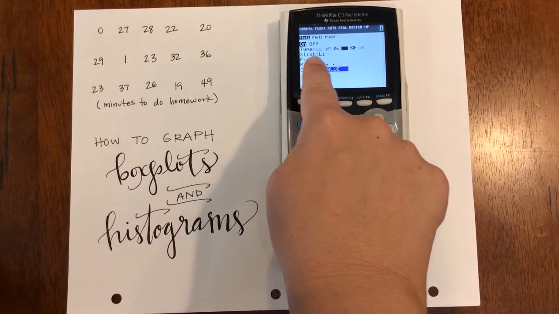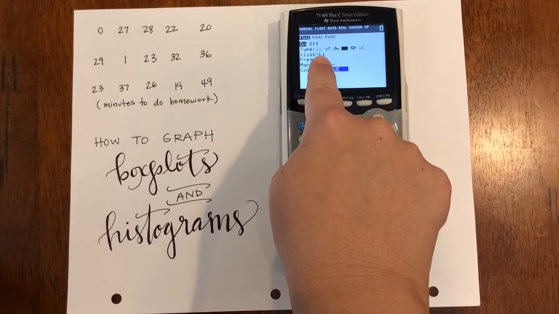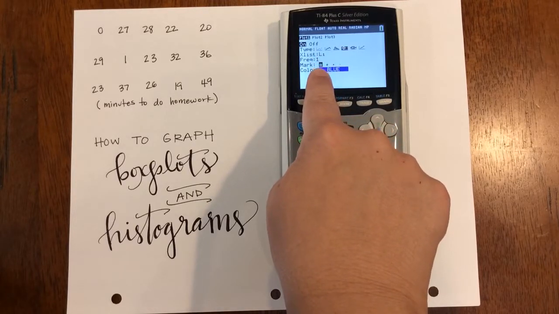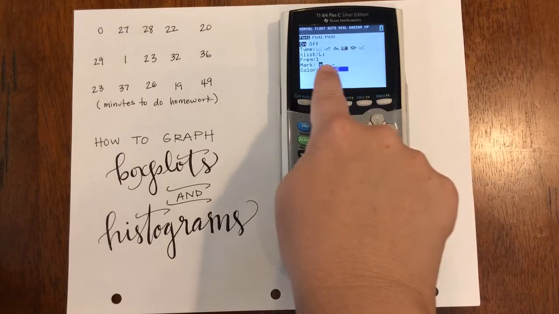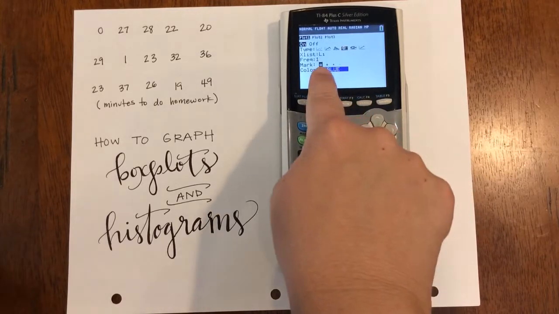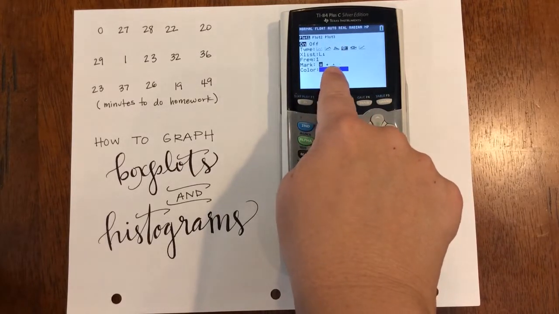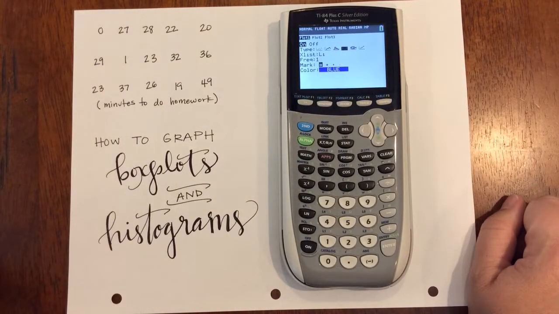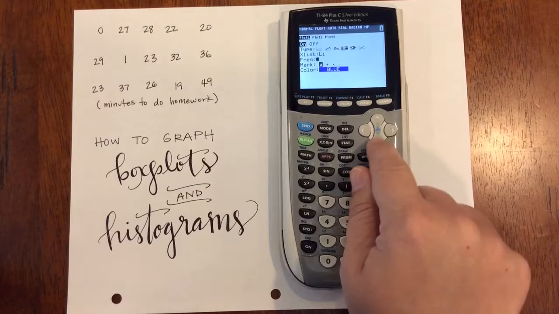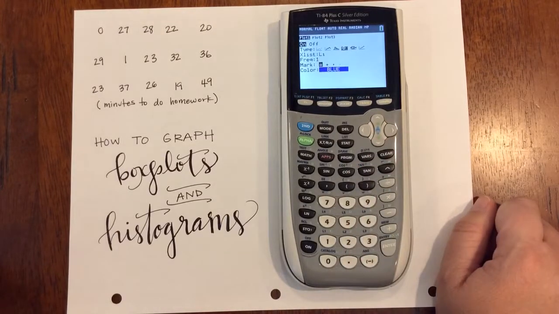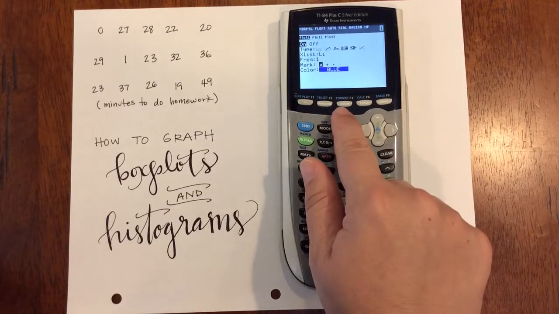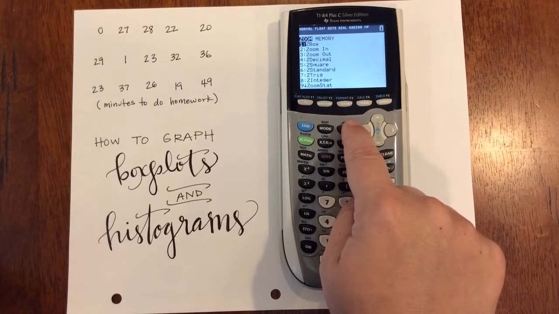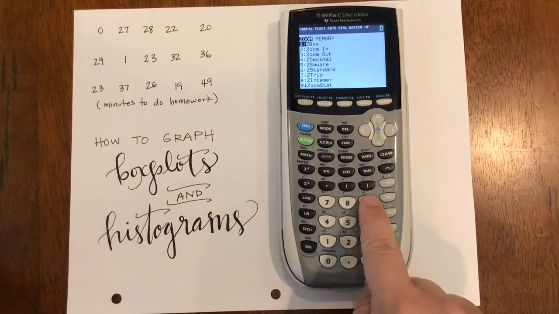Then you want to make sure you're on the right list. All of my data is in list 1. Frequency, just leave it alone. Mark means, if there are outliers, what do you want them to look like? A square, a plus sign, a star, a dot. Whatever you aesthetically like, you can choose. When you're ready to go, you're going to push zoom. The kind of zoom we want to use is statistics, so I'm going to push the number 9.